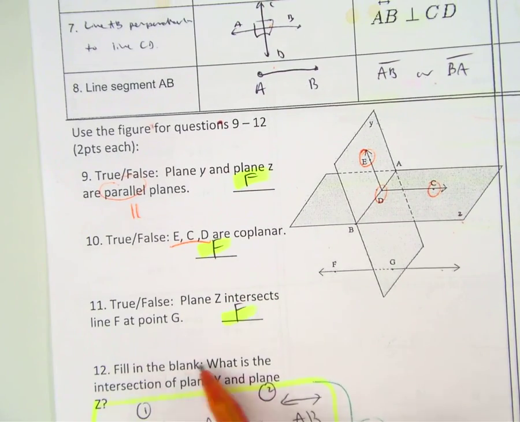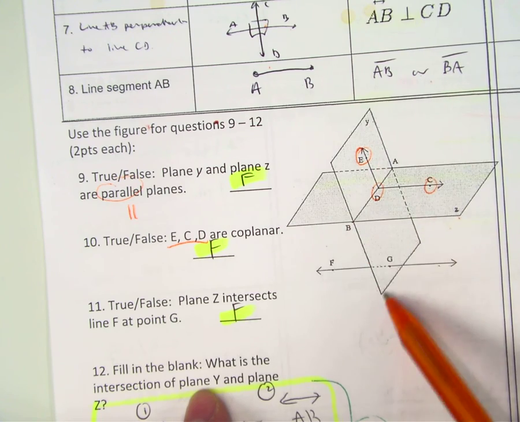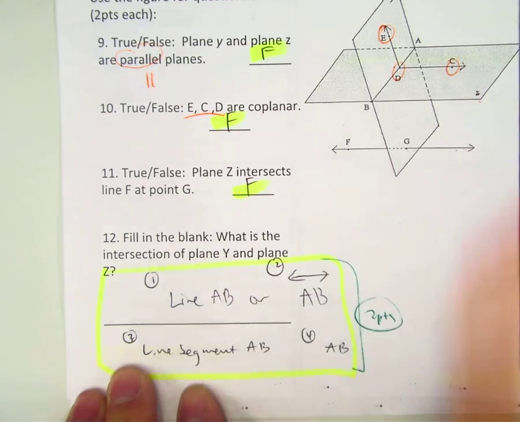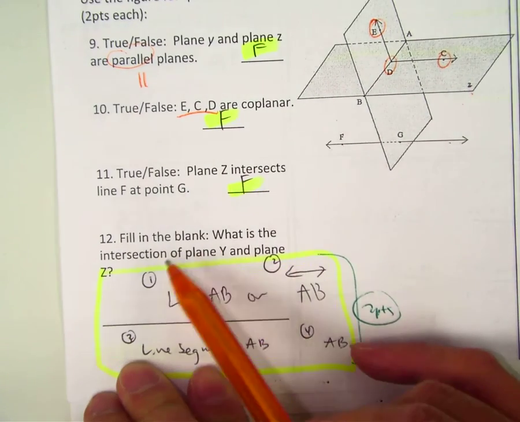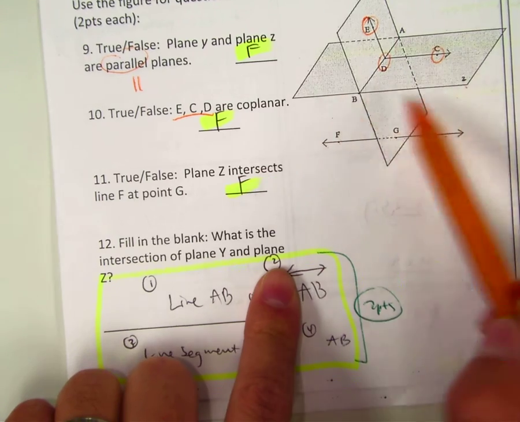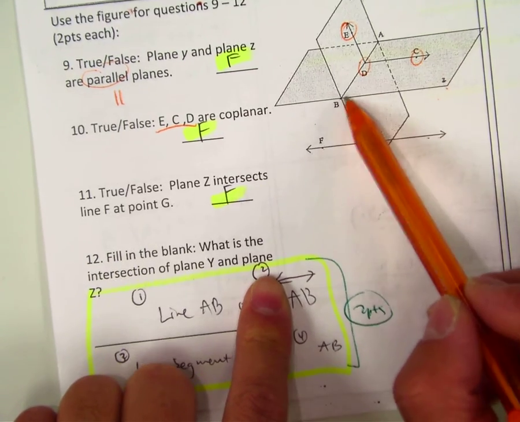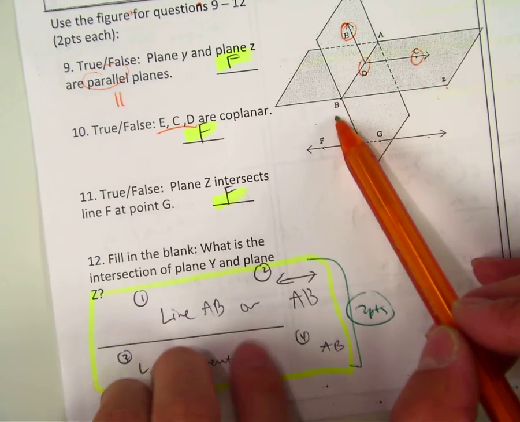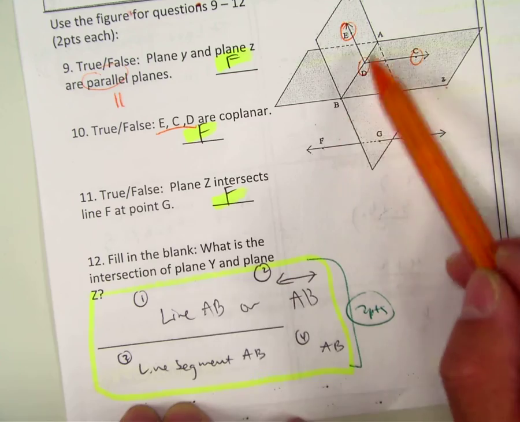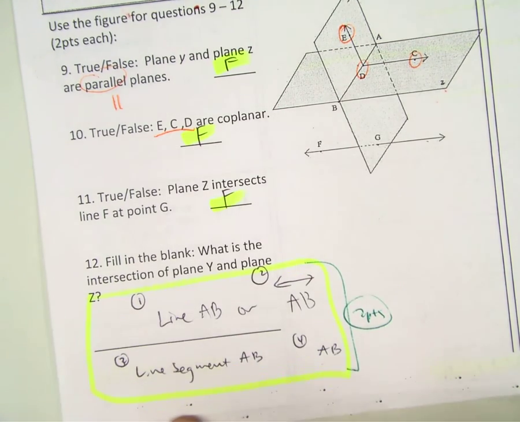Question number 12, fill in the blank. What is the intersection of plane Y and plane Z? Well, these two planes intersect here at this line. So this line, you can call it line AB, or if you said line segment AB, or any of these combinations here, I would have given you 2 points for.